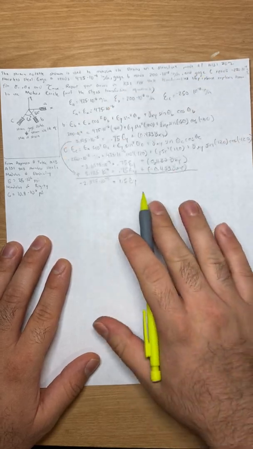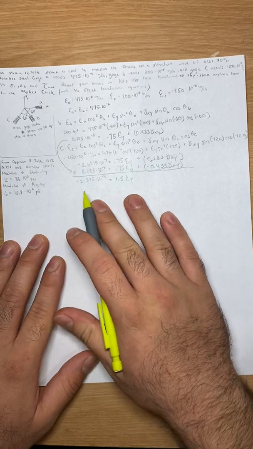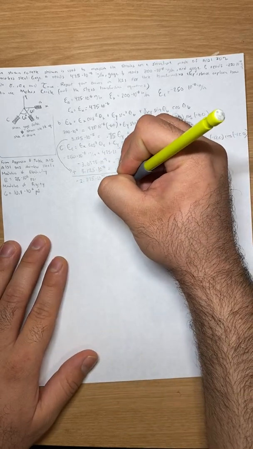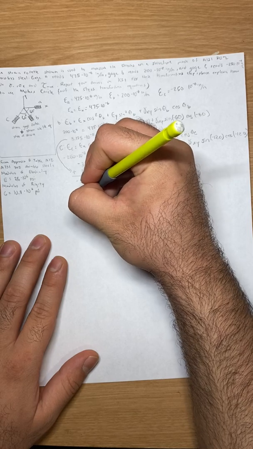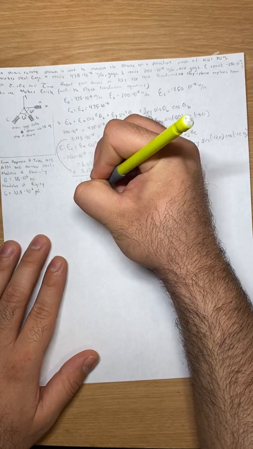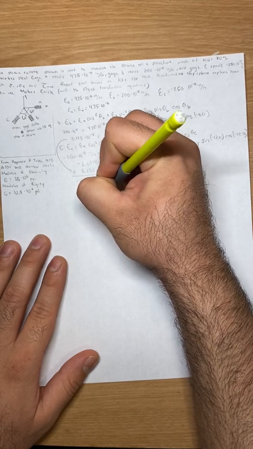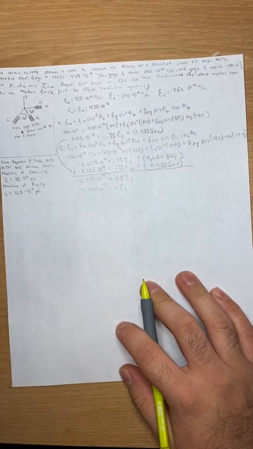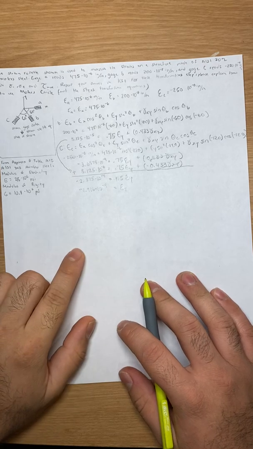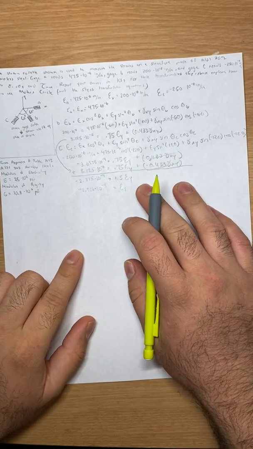And if you divide this to the other side, my epsilon Y is going to be negative 1.916 times 10 to the negative 4. So we know our epsilon Y, and we're going to use this later.